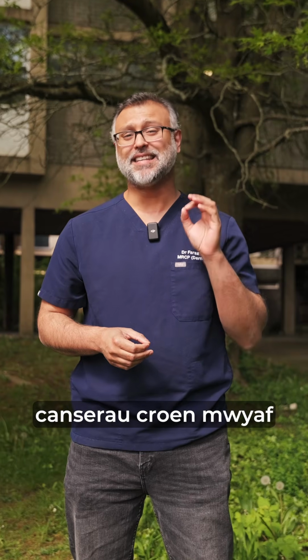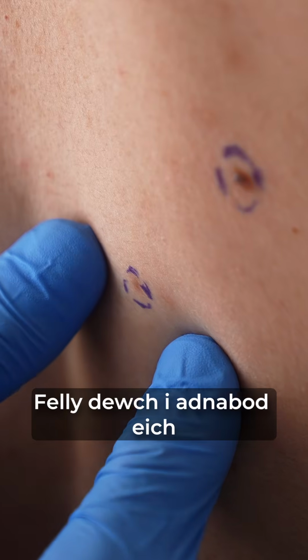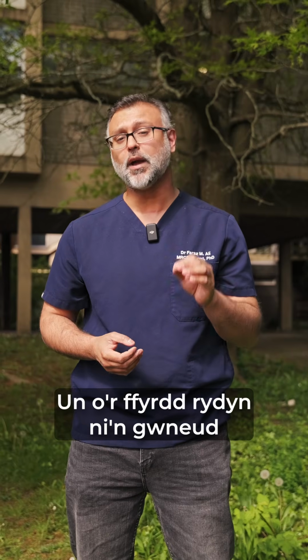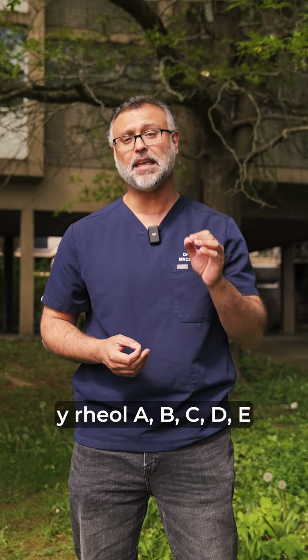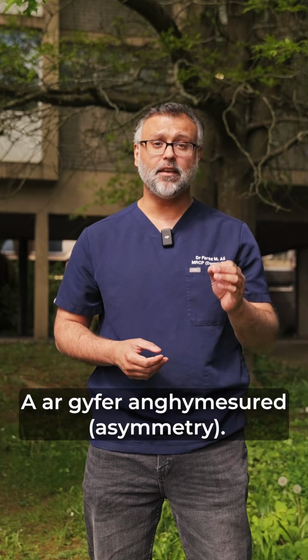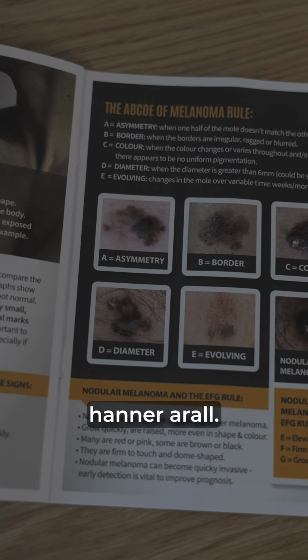Melanomas are one of the deadliest and most common skin cancers we see in dermatology. So get to know your skin, what is normal for you, and what you should look out for. One of the ways we do this is by looking at the ABCDE rule for melanomas, and you can do this at home. A for asymmetry, when one half of the mole doesn't match the other half.